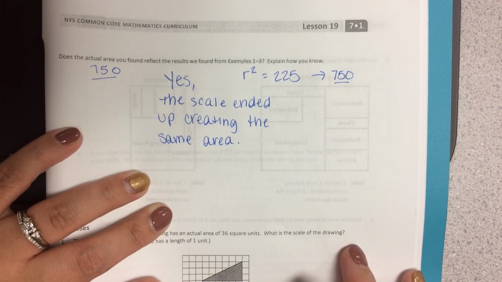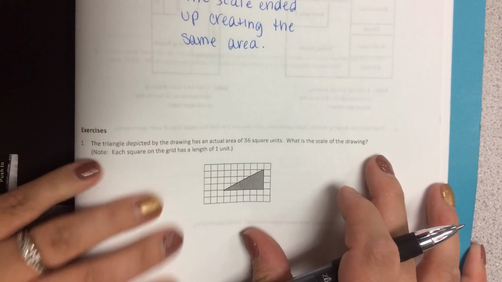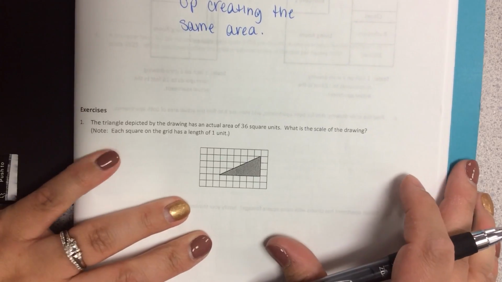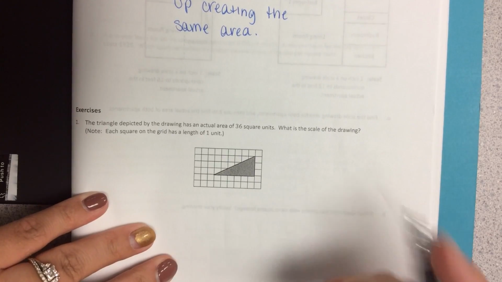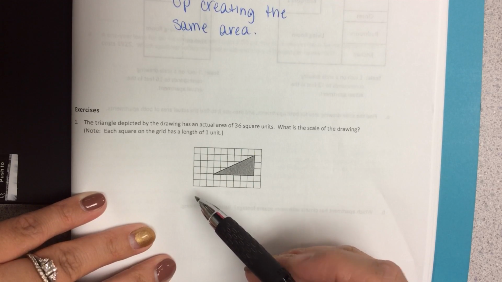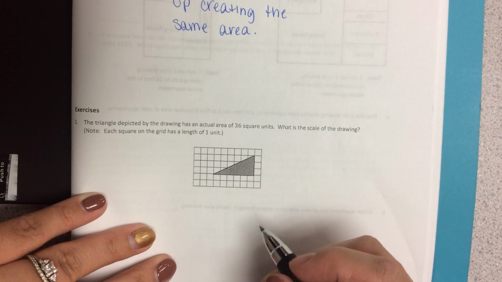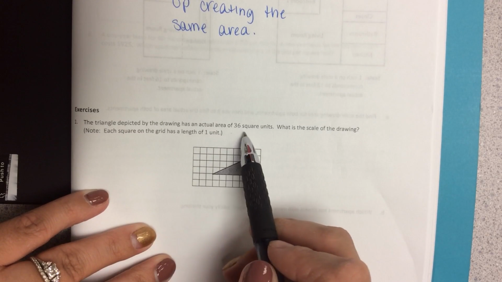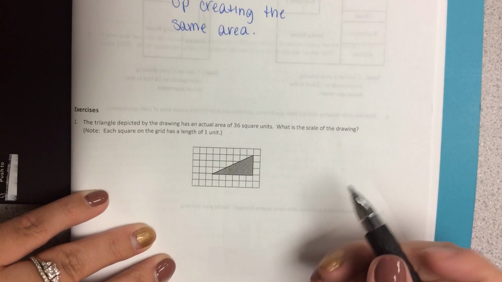Okay, so pause it and write that down if you need to. And so let's do another quick exercise. Hopefully this will kind of solidify it all. These are very common AZ Merit type questions, or very standardized test questions. So the triangle depicted by the drawing has an actual area of 36 square units.